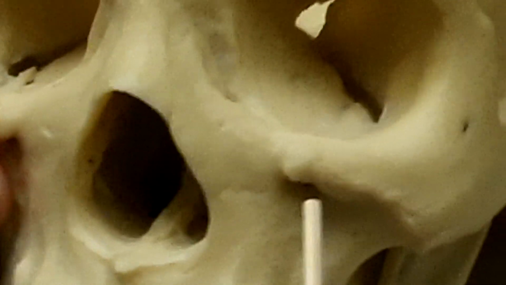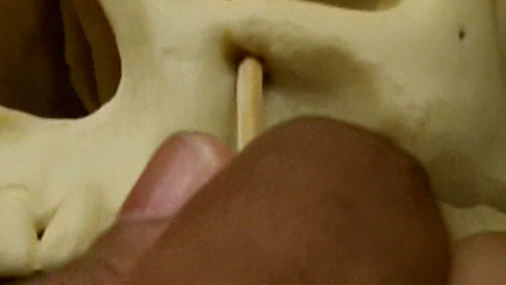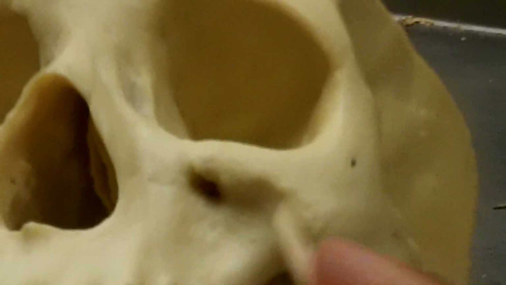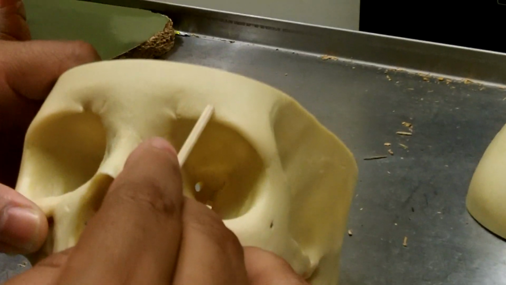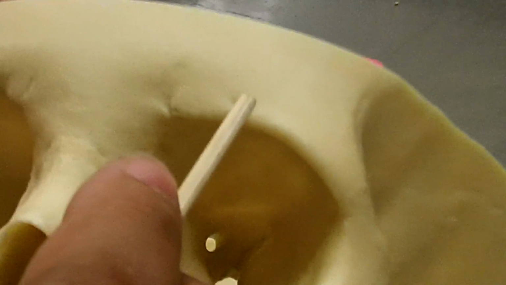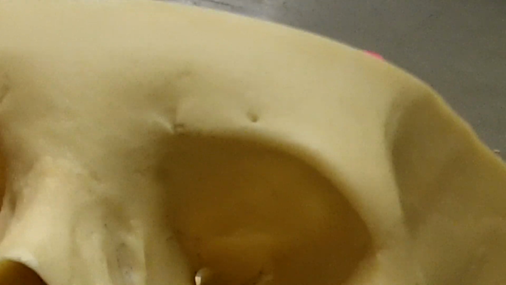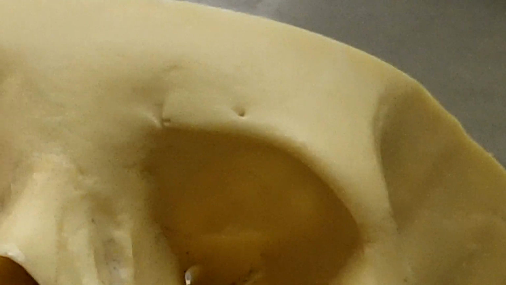Now, below the zygomatic bone is another opening right here. That's the infraorbital foramen. And above, right here, is the supraorbital foramen. Sometimes there's a depression, so it would be called the supraorbital notch.